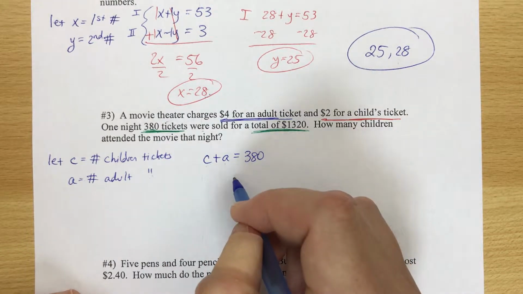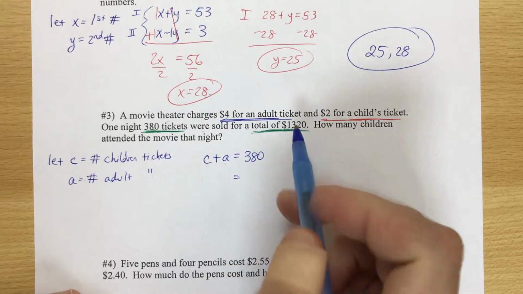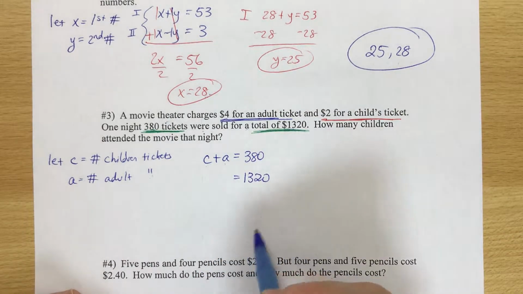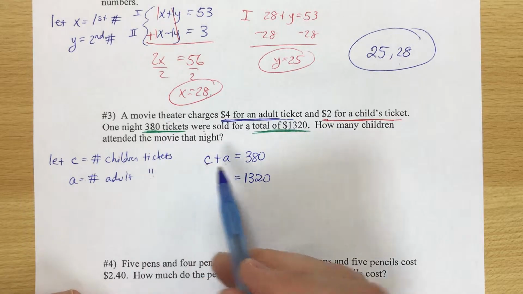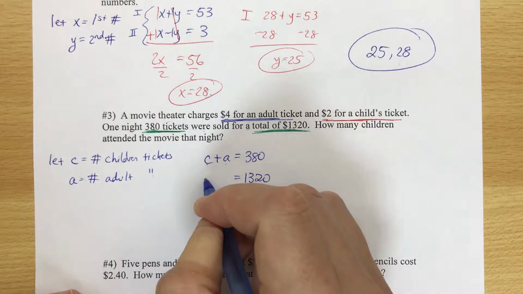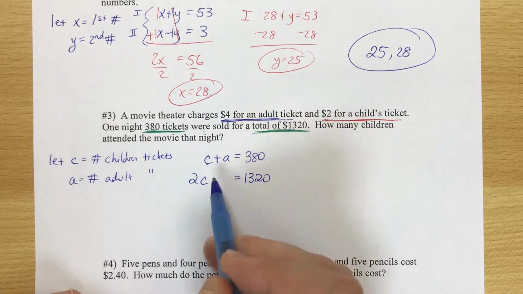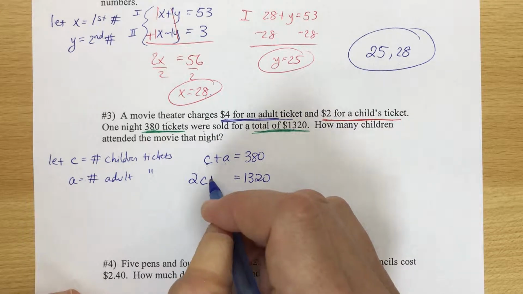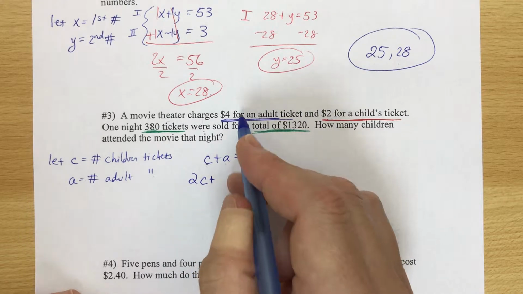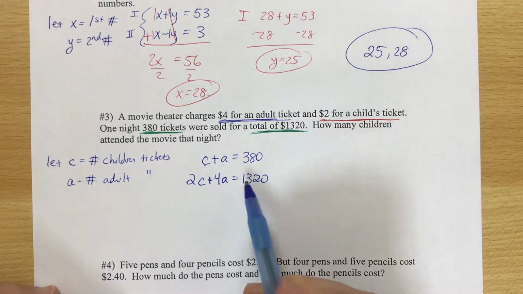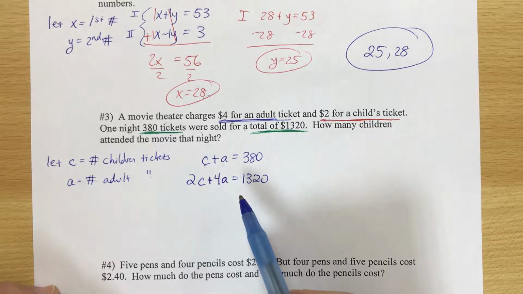Now the other equation is for the value of the money, 1,320. How much is a child's ticket? $2. So we're going to take the number of children's tickets and multiply by 2 to get the value of the children's tickets, plus each adult ticket was 4. So 4 times the number of adult tickets should give you the total money, which is 1,320. And now we're going to solve.